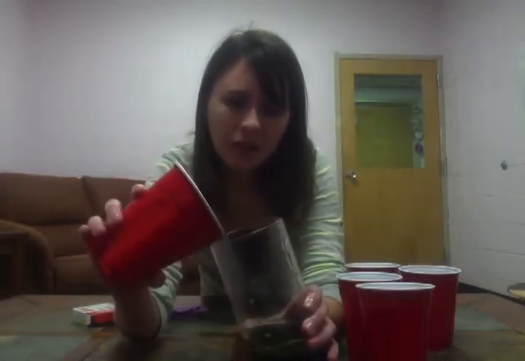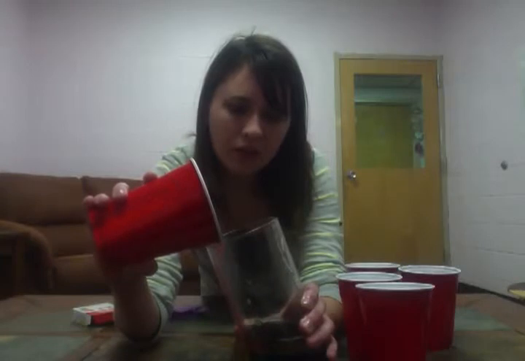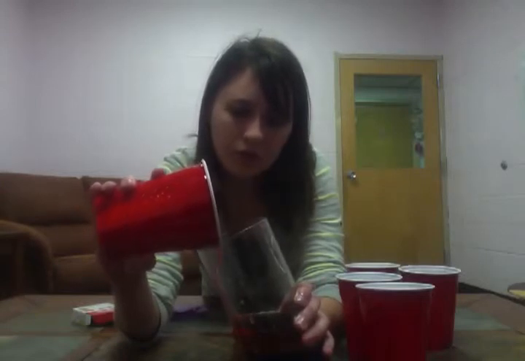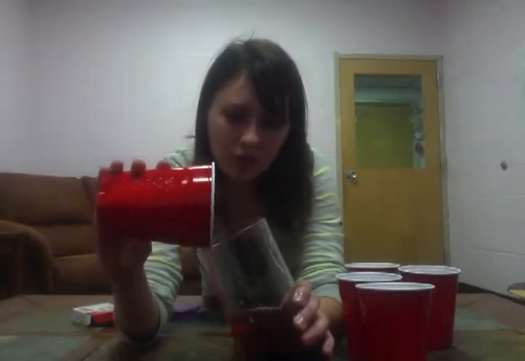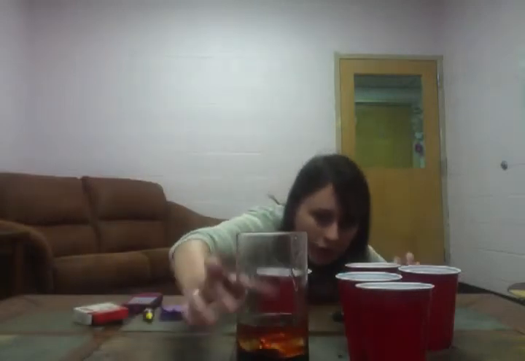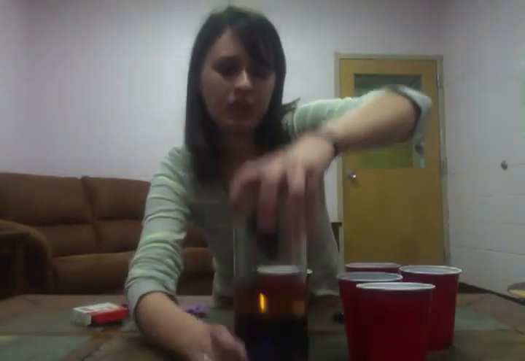And then we're going to do this again. So we're going to pour it in slowly. Now this one kind of mixes with the yellow sometimes, but it normally stays on top. And it's all poured in. And it rises to the top, as you can see.